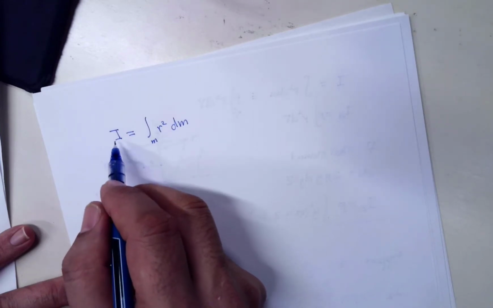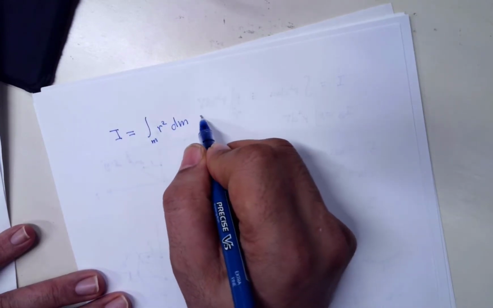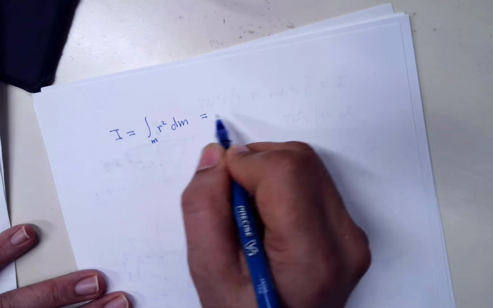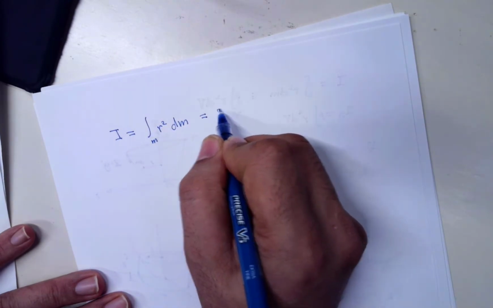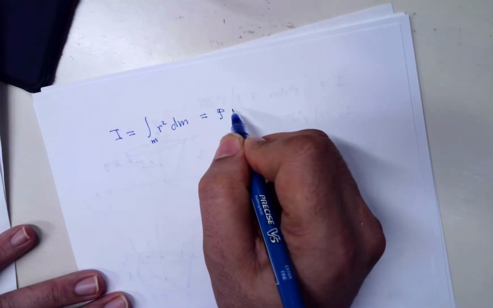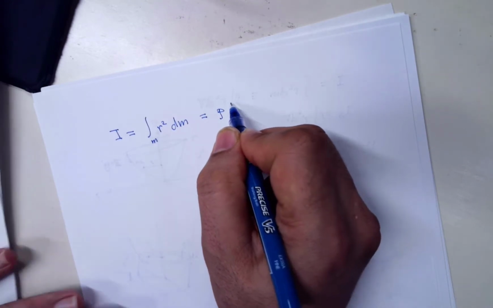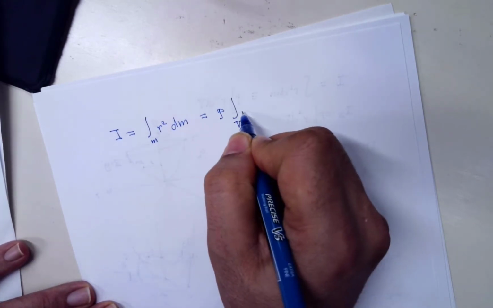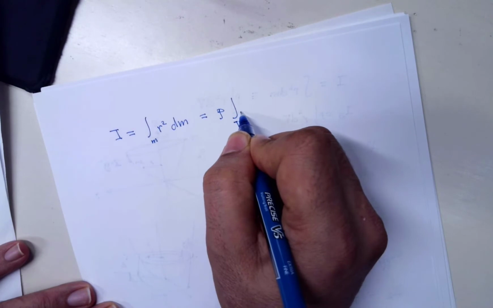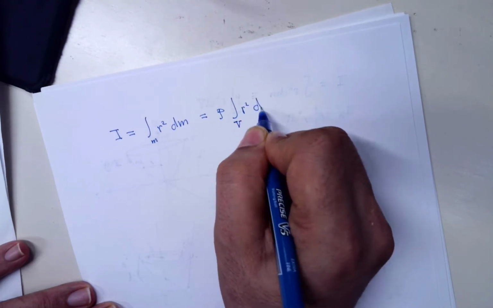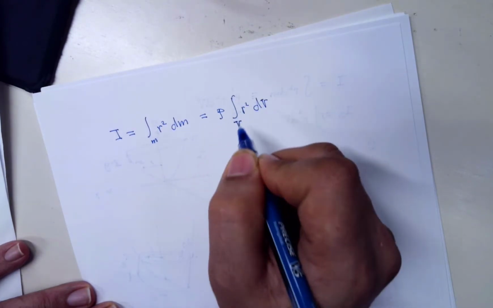Okay, the mass moment of inertia is equal to the integral of r squared dm. If the density is constant across the volume, because mass equals density times volume, we can write it as the integration of r squared dV over the volume.